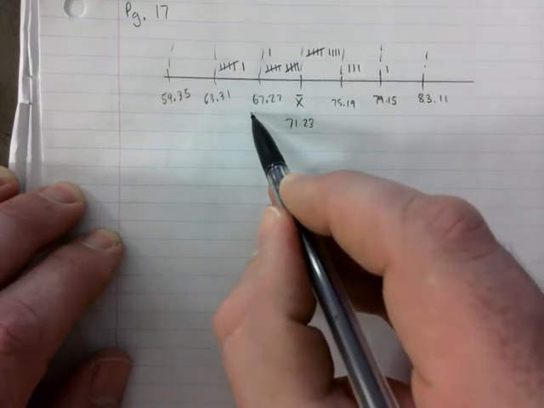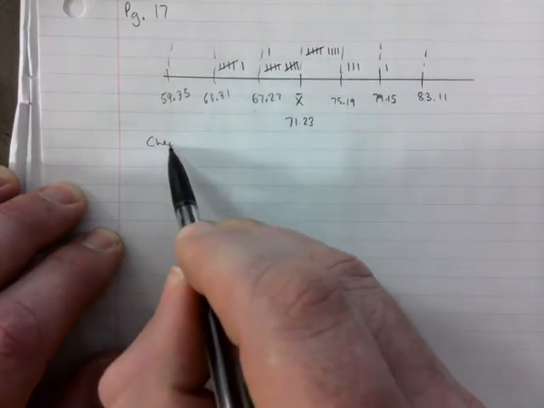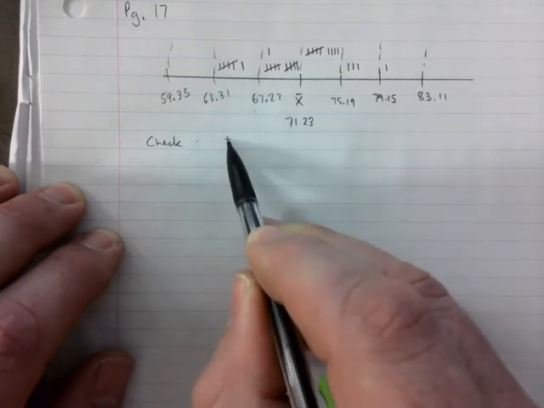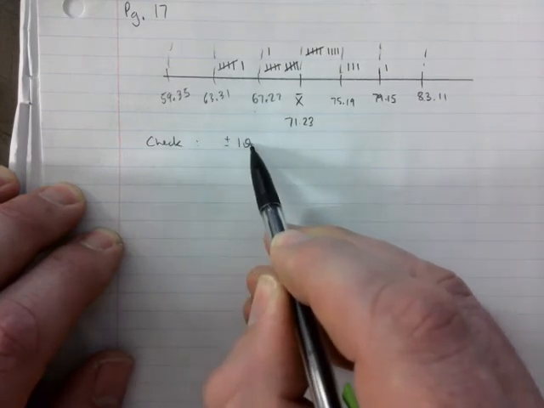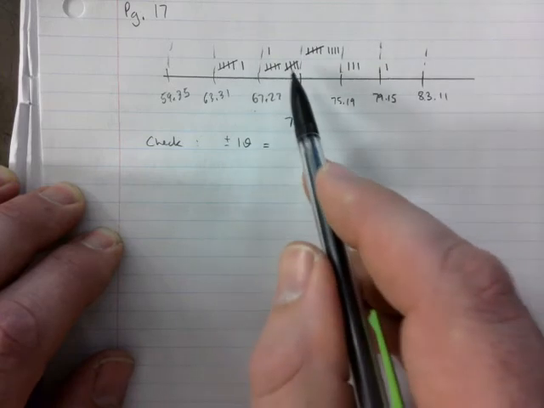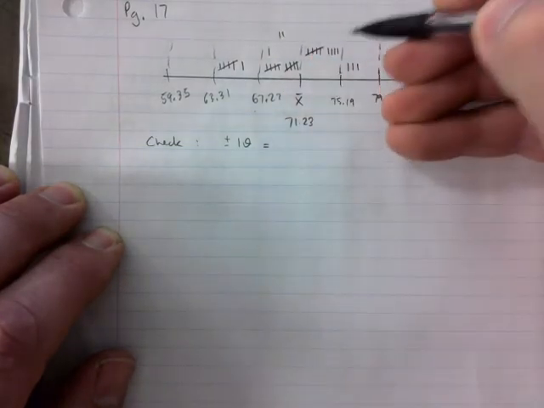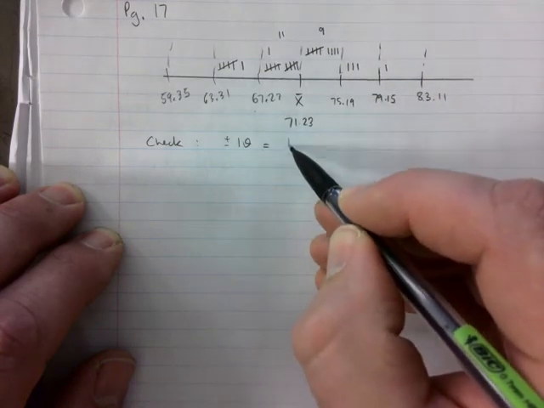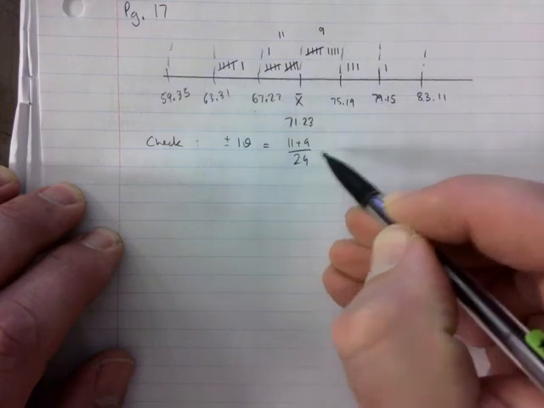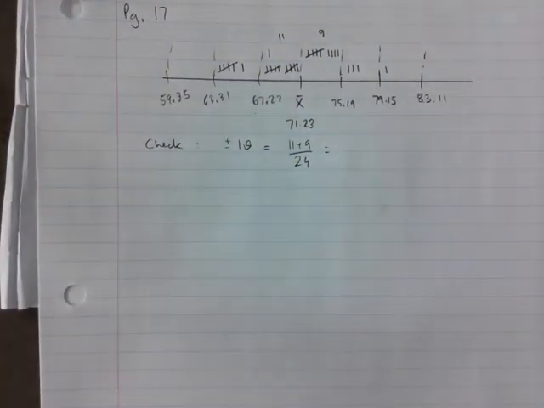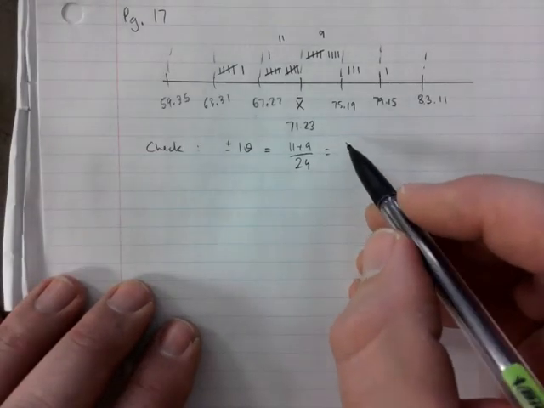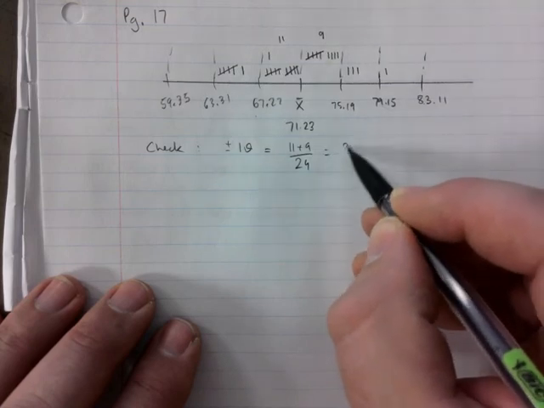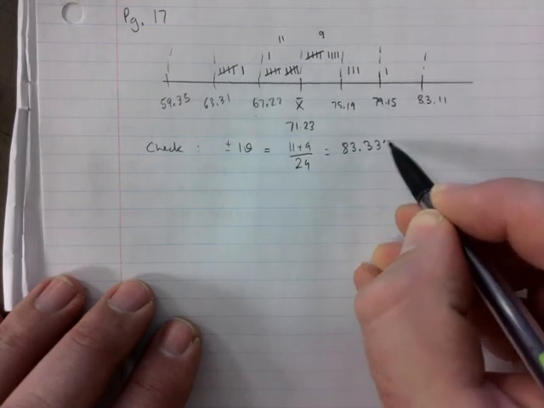And so that's when you check plus or minus 1 standard deviation, right? Let's write down, we have 11 here and we have 9 here. So that would be 11 plus 9 over 24. So it'll be 20 over 24. That's 83.33%.